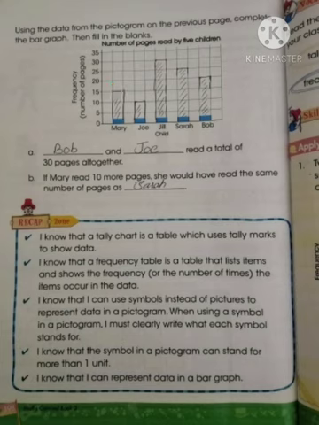Now, next is Jew. As we know that Jew read 10 pages of book, we will raise his bar till 10. Similarly, the pictogram shows that Jill read 30 pages of book, so we will raise his bar till 30. And Sarah read 25 pages, so we will raise her bar till 25. And Bob read 20 pages of book, so we will raise his bar till 20. So this is how we have to complete the bar graph.